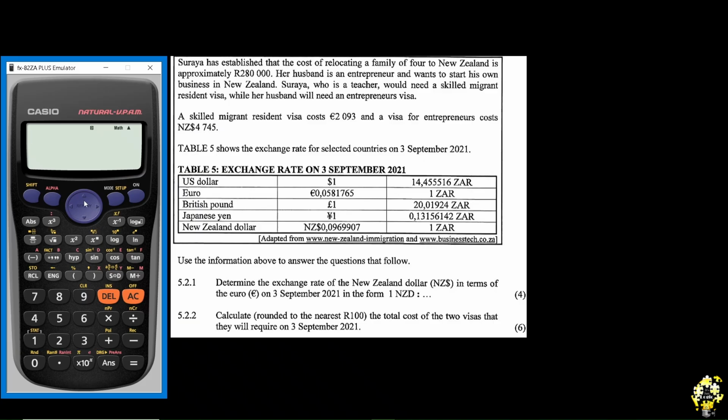Suraya has established that the cost of relocating a family of four from New Zealand is approximately 280,000. Her husband is an entrepreneur and wants to start his own business in New Zealand. Suraya, who is a teacher, would need a skilled migrant resident visa, while her husband will need an entrepreneur's visa. A skilled migrant visa costs 2,093 euros. A visa for entrepreneurs costs 4,745 New Zealand dollars. Okay, these are the exchange rates. This is what we are dealing with.